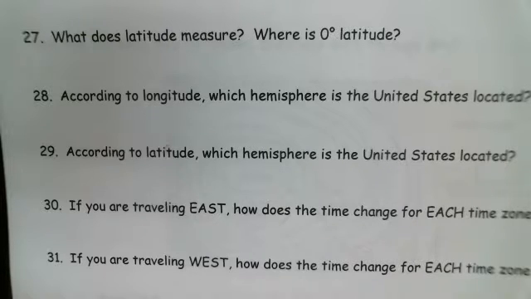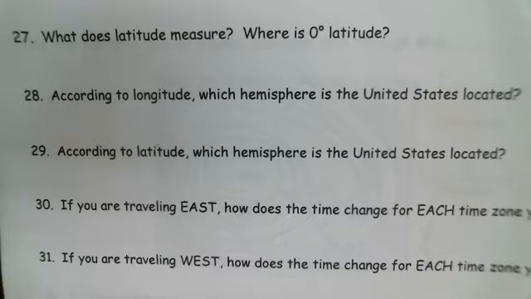Number 28. According to longitude, which hemisphere is the United States located in? It's the Western Hemisphere. Number 29. According to latitude, which hemisphere is the United States located in? It's the Northern Hemisphere.